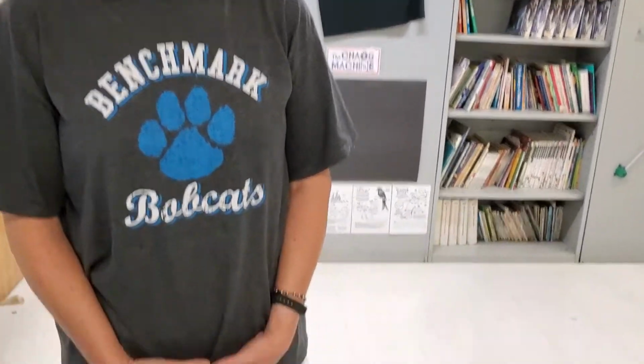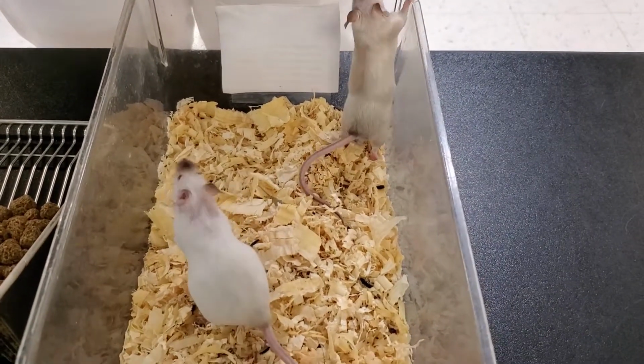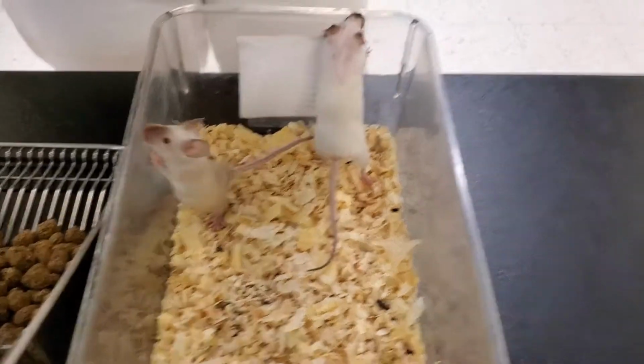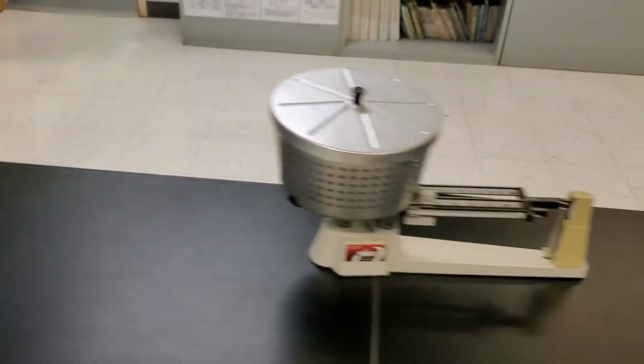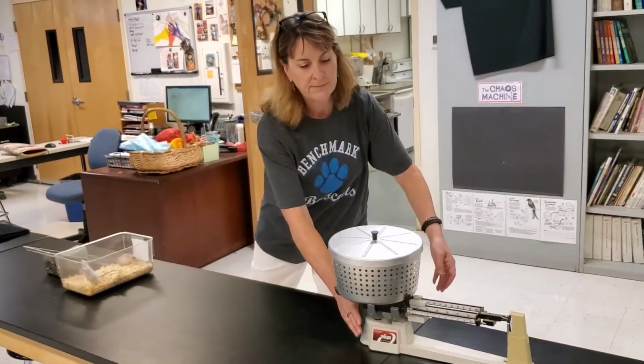Miss Reinfelder, one question we get here in the science lab a lot is this mouse pregnant? Oh yeah, we do get that question a lot. And there's a good way to tell if a mouse is pregnant. If a mouse is pregnant, they will be putting on weight. So we need to measure that with a scale. Miss Reinfelder, you want to show us how to use this scale? Yes.